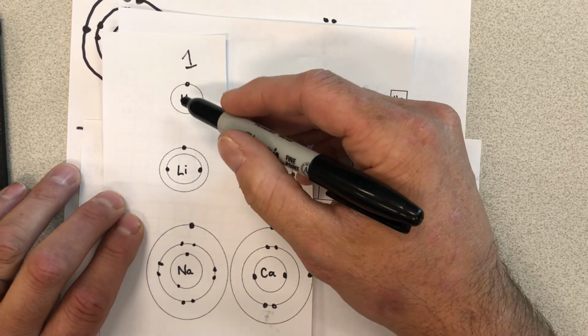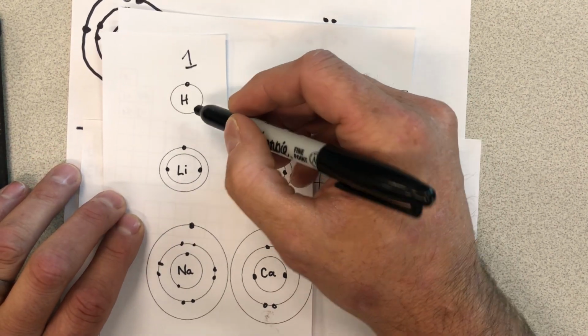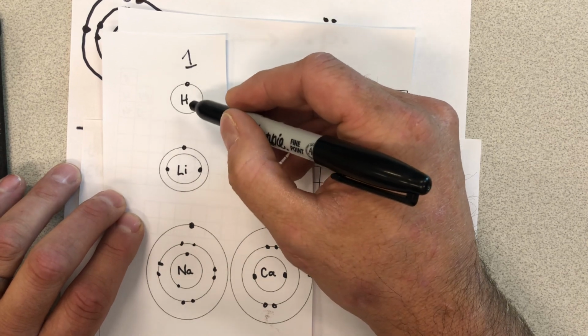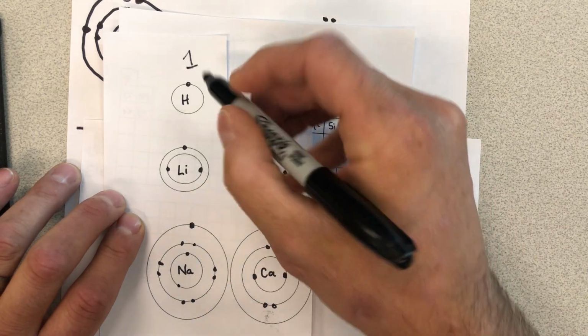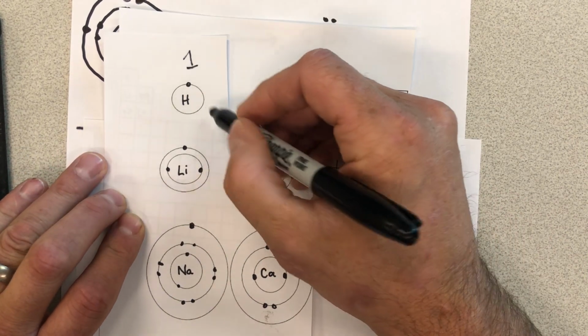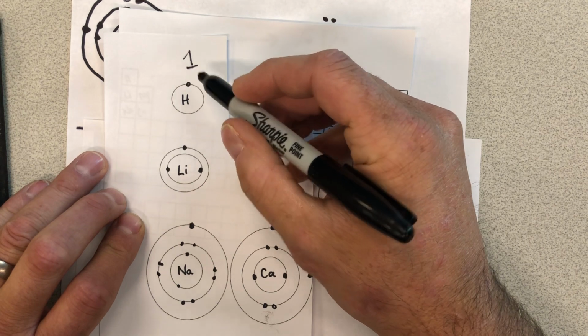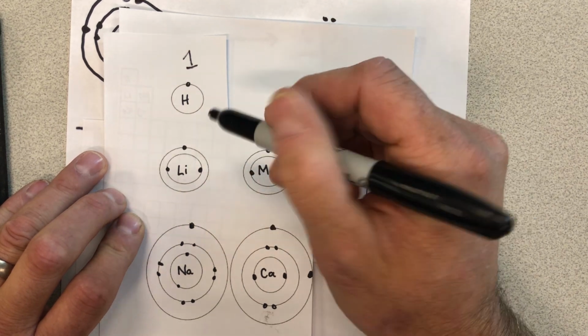If you look close at these Bohr models, instead of a dot here, I've used the element symbol, but the rings around the symbol represent the energy levels. Hydrogen just has 1 valence level and 1 valence electron in that level.